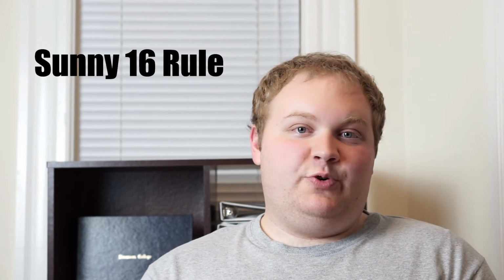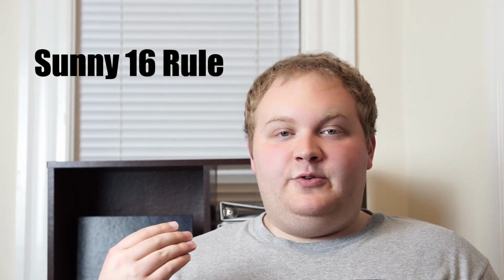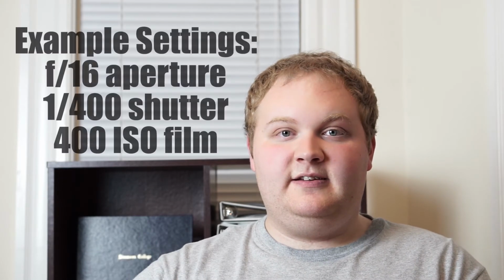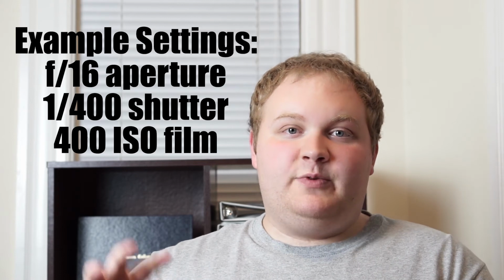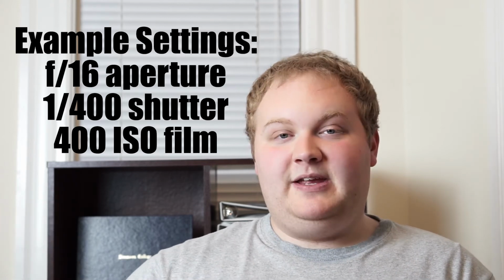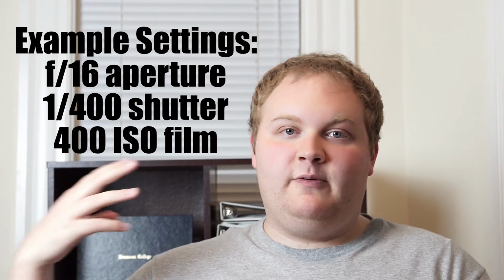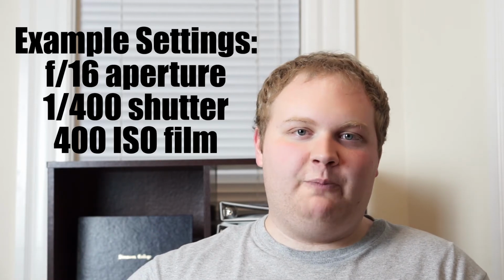One other handy rule to know about when shooting outdoors during the daytime is what's called the sunny 16 rule. This rule basically says that if you are on a bright sunny day outside, so it's like high noon, the sun is blaring, clear skies, set your camera to f16 for the aperture, and then make your shutter speed the reciprocal of the ISO. So what that means is, say you're shooting with a 400 ISO film, then make your shutter speed 1/400th of a second.